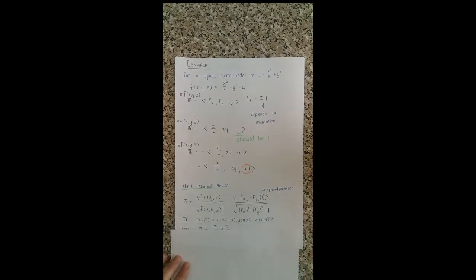If you have the following parameterization, then this is what your normal vector would look like. To get your normal vector, you would just say the partial derivative towards u cross-producted with the partial derivative towards v over the magnitude of the cross product.